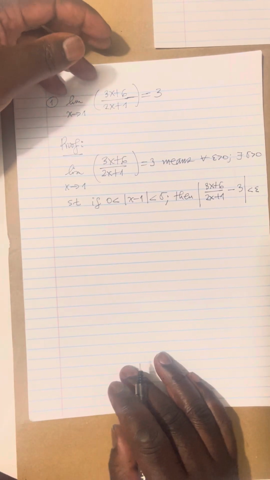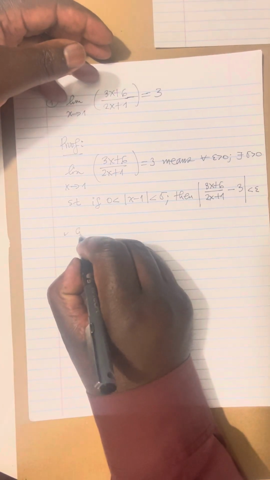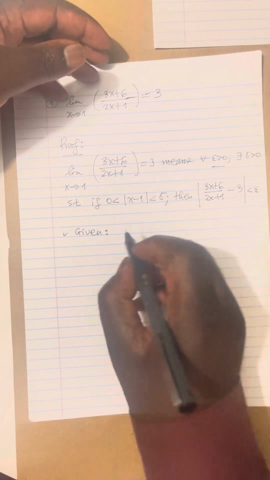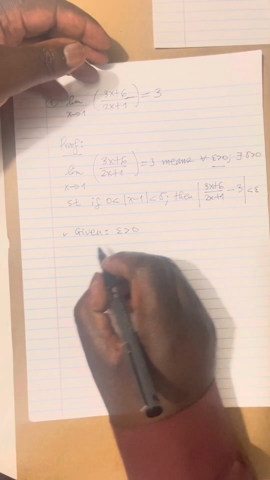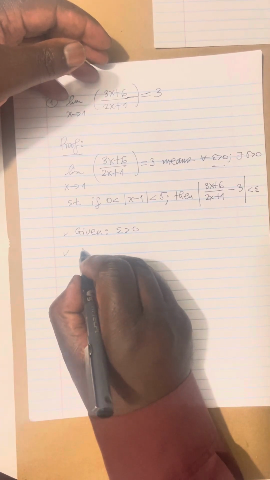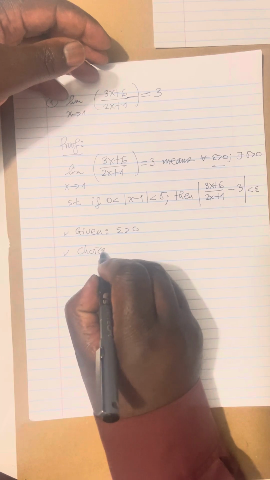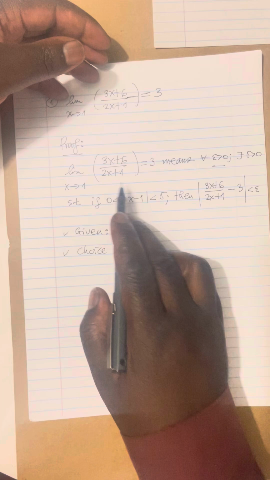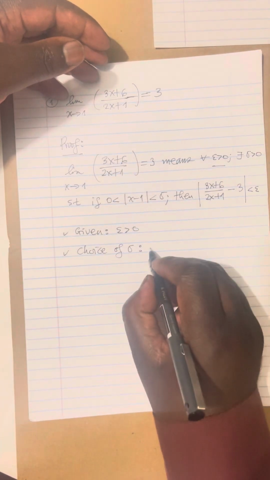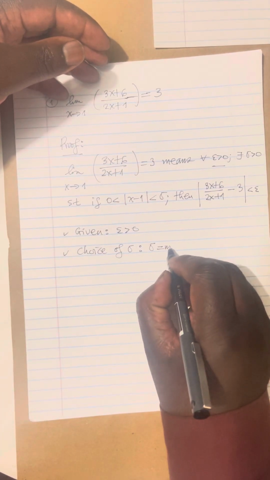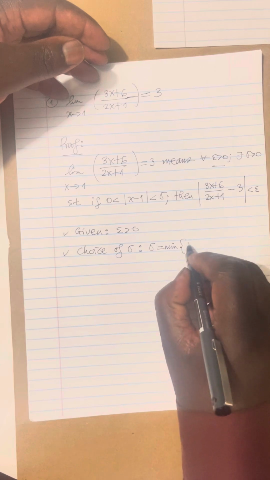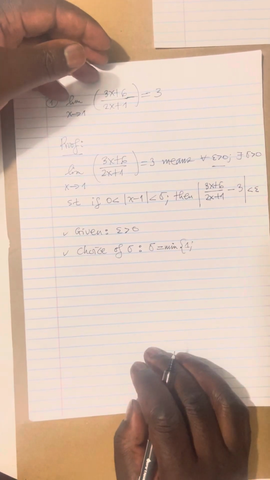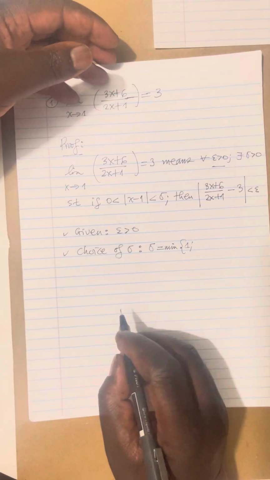Now we move to our 4 steps. Step 1, the given step. What are we given? Well, we're given that epsilon is greater than 0. We go to choice of delta as step number 2. I told you that if this expression here is not a linear function, delta will be the minimum. And we want the distance to be within 1. So the minimum of 1 and another expression which we're going to determine here in terms of epsilon.